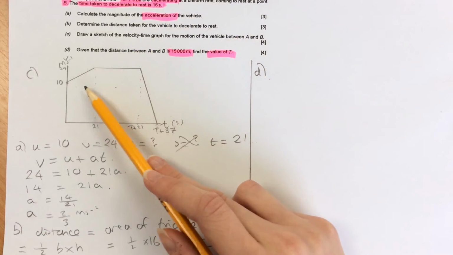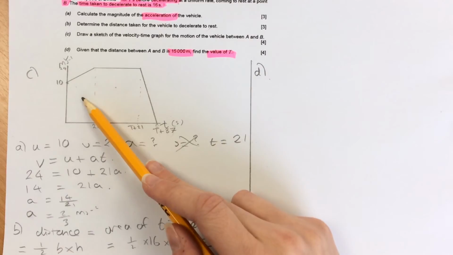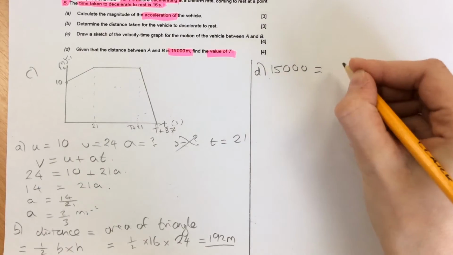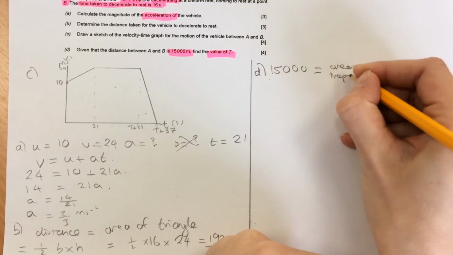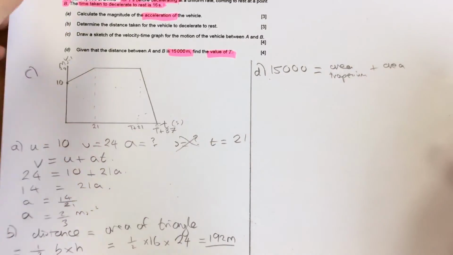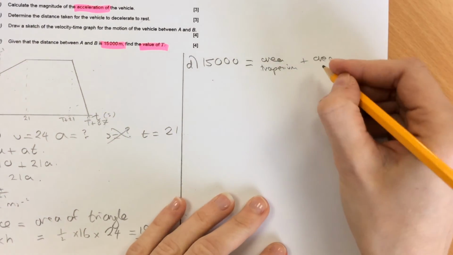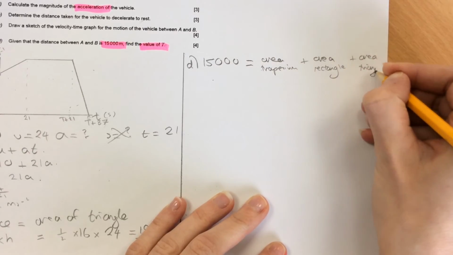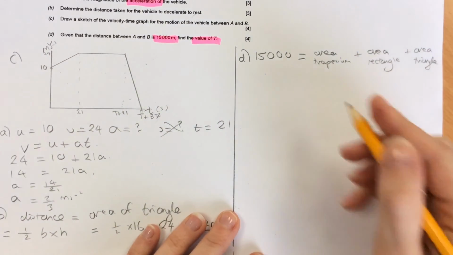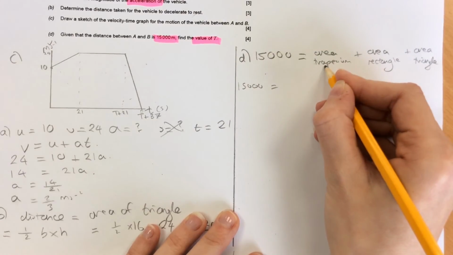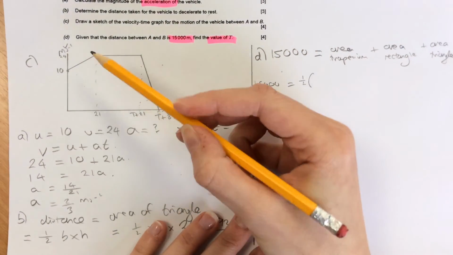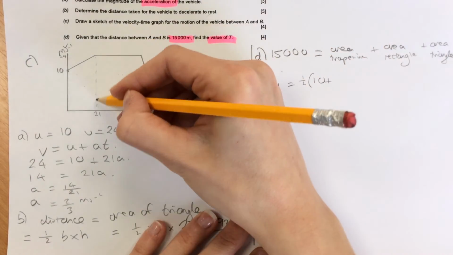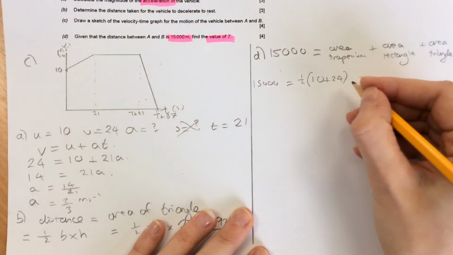So instead, to find the distance, we need to look at each of the shapes. We've got a trapezium, a rectangle and a triangle. So we can say that the area is equal to the area of the trapezium plus the area of the rectangle plus the area of the triangle, because this graph is split into those three shapes. So we can do 15,000 equals the area of the trapezium, half a plus b, so this is a, this is b. a is 10, b is 24, times the height, which is 21.